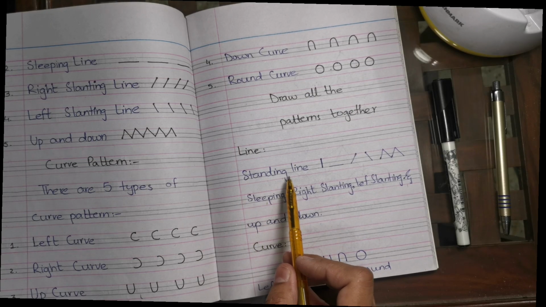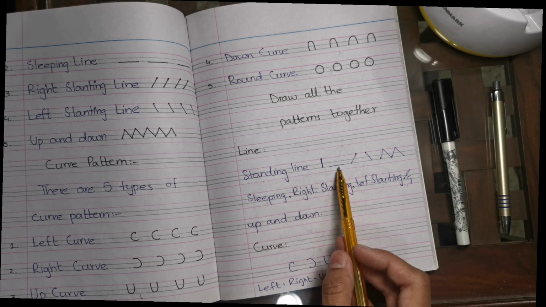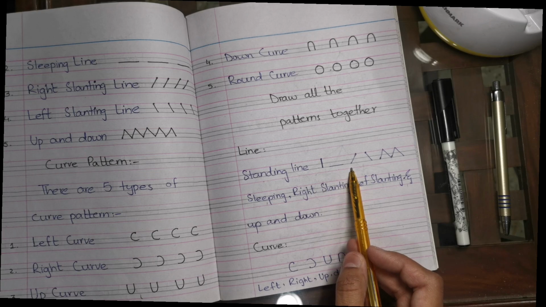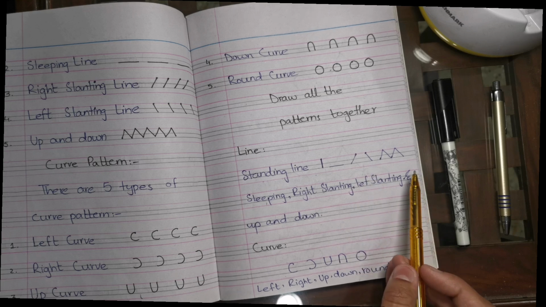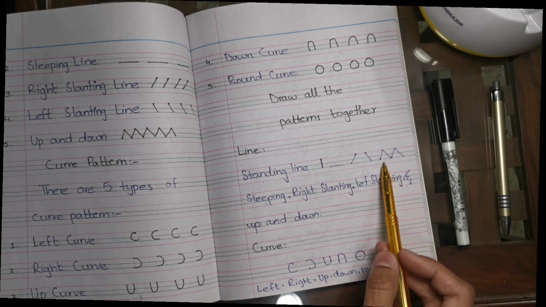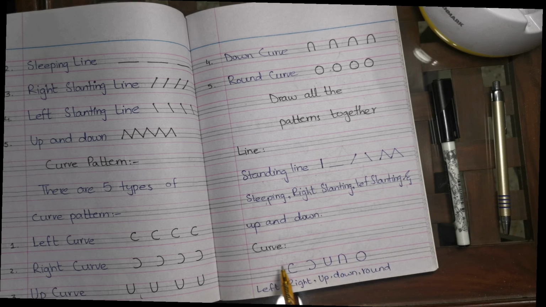So this is the standing line, this is the sleeping line, this is the right slanting line, then left slanting line, and up and down. So these are the curves: left curve, right curve, up curve, down curve, and round.